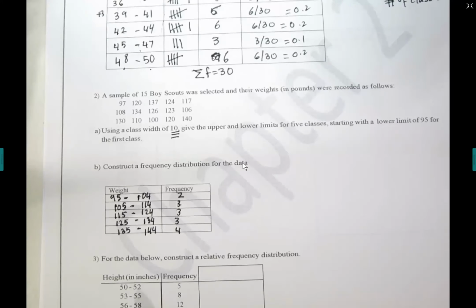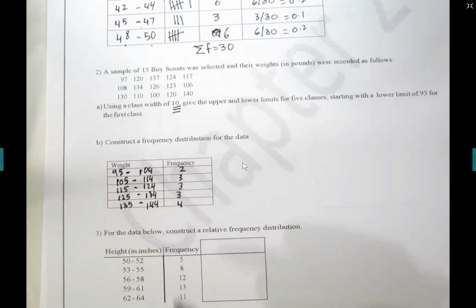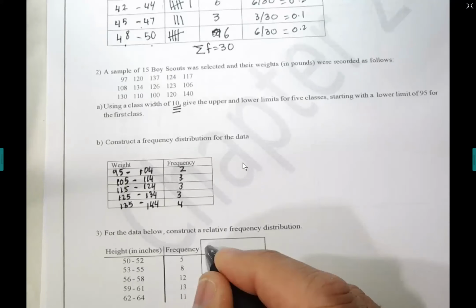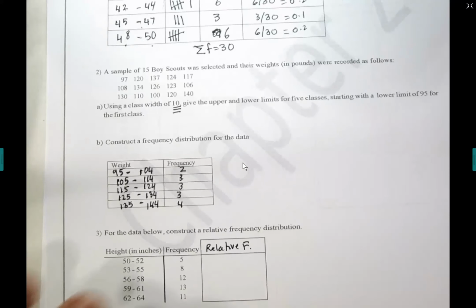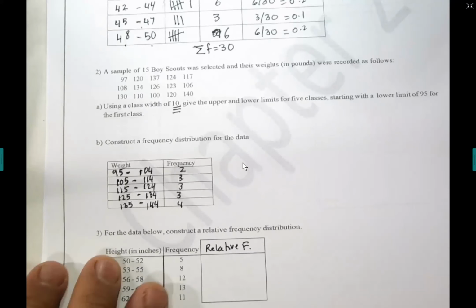Now, the next one. For the data below, construct a relative frequency distribution. So he wants a relative frequency. That should be an easy one. How would you do it? Can you guys tell me? Should be an easy one.